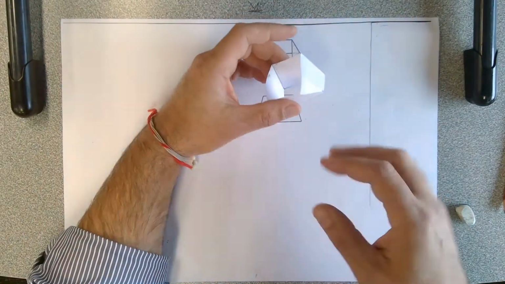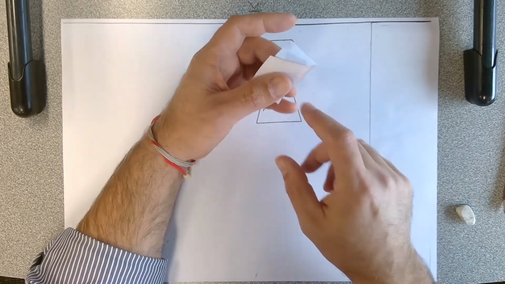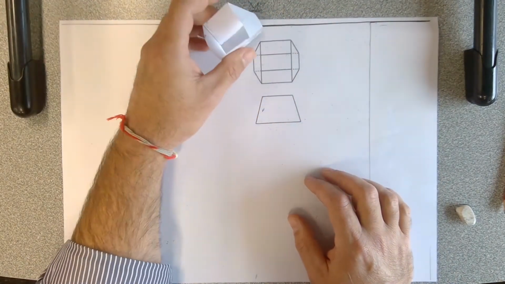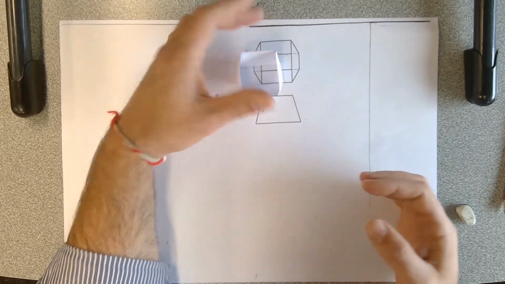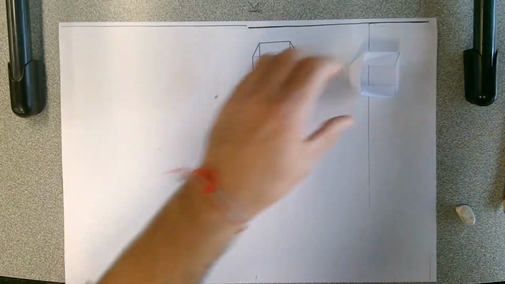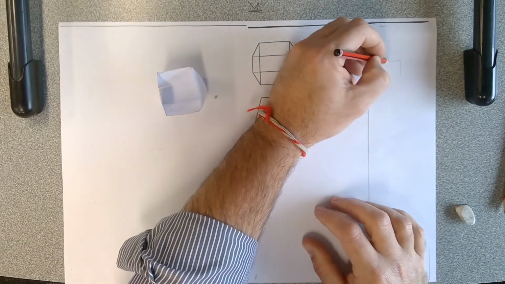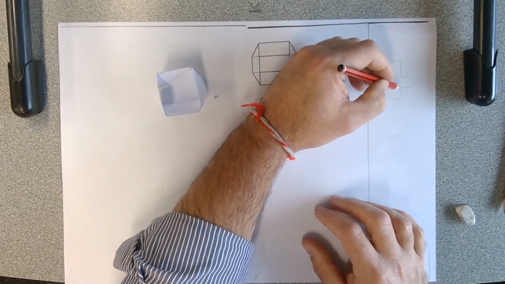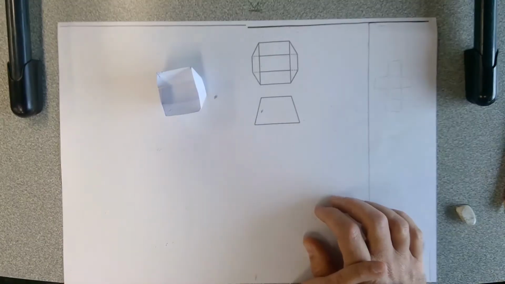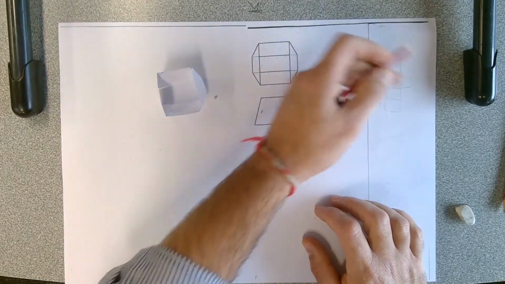A transition means changing from one thing to another, in this case a square to a rectangle. So it's a transition piece, and you are creating a development, which is a thing you fold up. You used to call it a net in mathematics. You know, when you take your cube and you break it open until it kind of looks like that. 1, 2, 3, 4, 5, 6 sides.